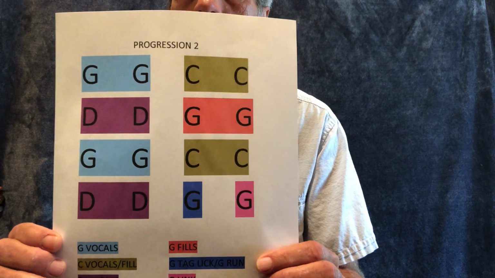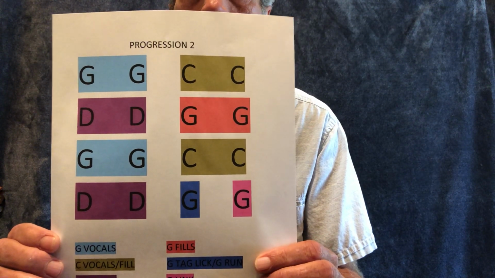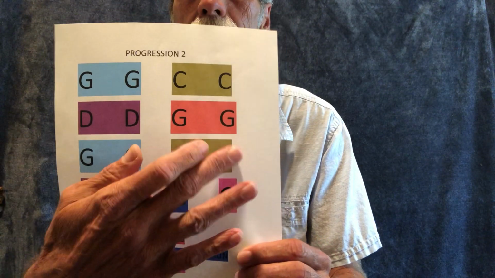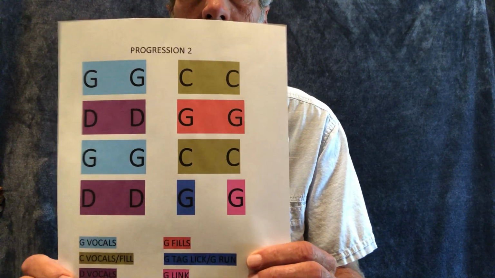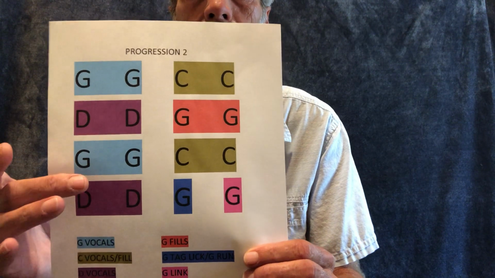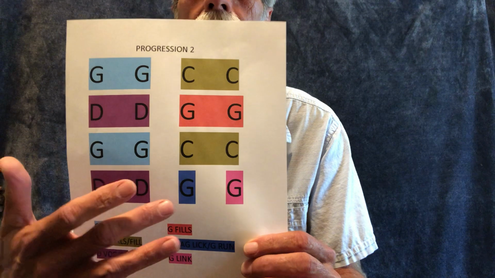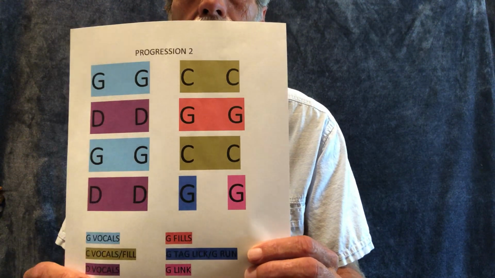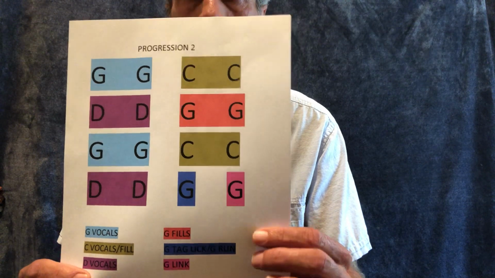We got 2 vocal G's, 2 vocal C's, 2 vocal D's, and then the end of the second line, those G's are going to be fill-in licks, and then kind of repeat G vocals, C vocals, D vocals. And this is our turnaround, so there's going to be our tag lick or G run, and then our link.